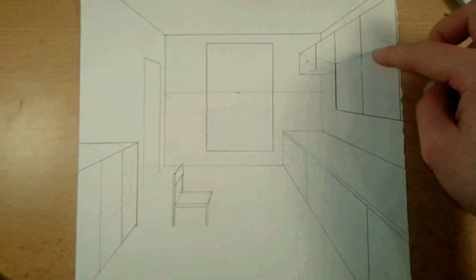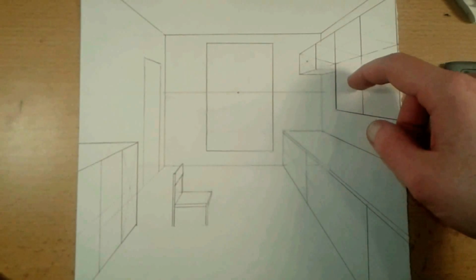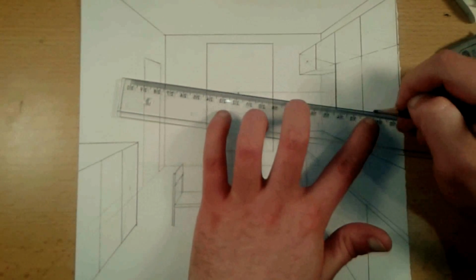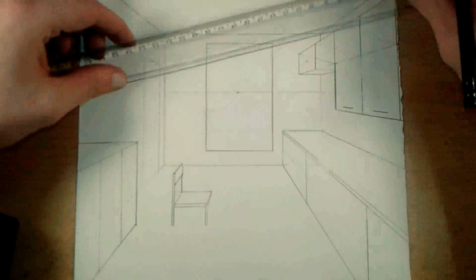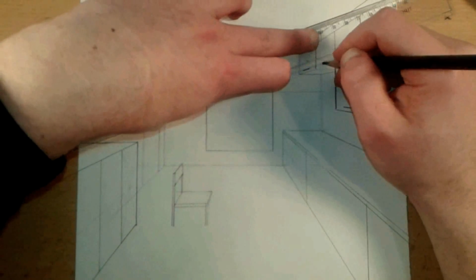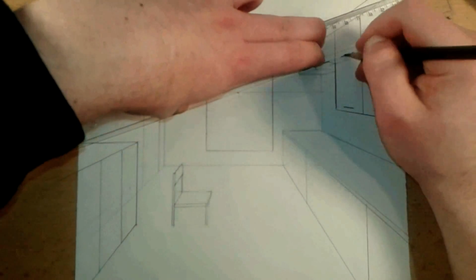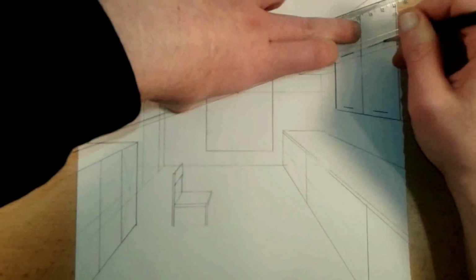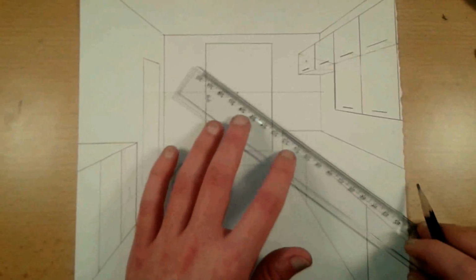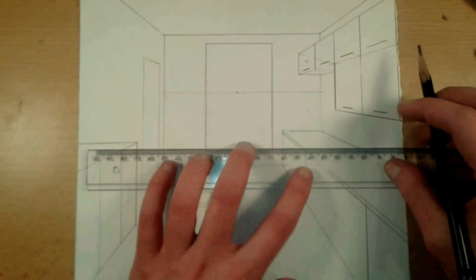I'll erase some lines here. What I'm making here are some handles, making sure they're in perspective. And that's it. We have ourselves shelving.